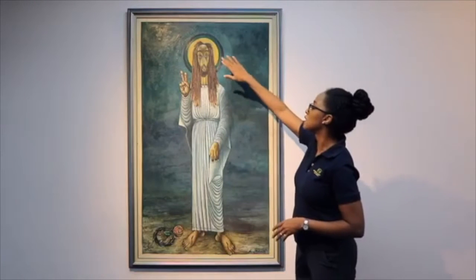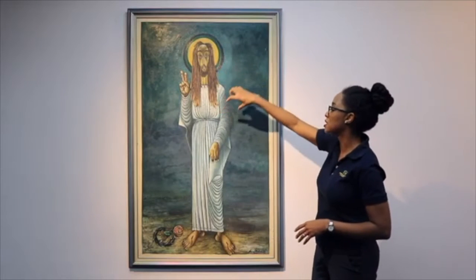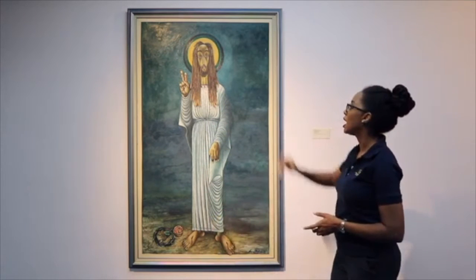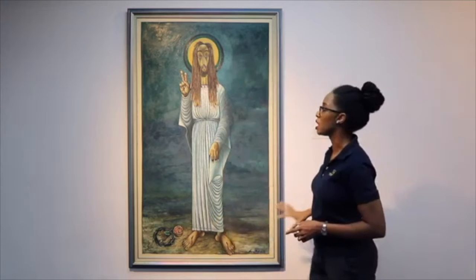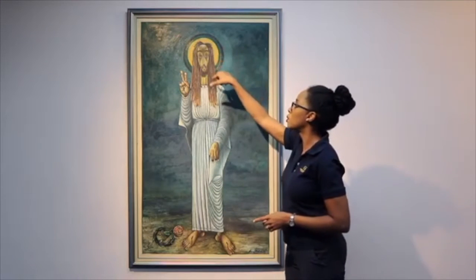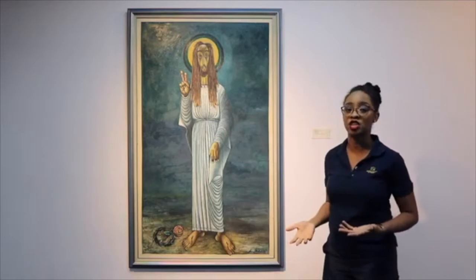Lines are evident in the depiction of the dreadlocks as well as in the folds of the robe. And while color is everywhere on this canvas, it's important to note that the colors that make up the halo are the colors of the Jamaican national flag.